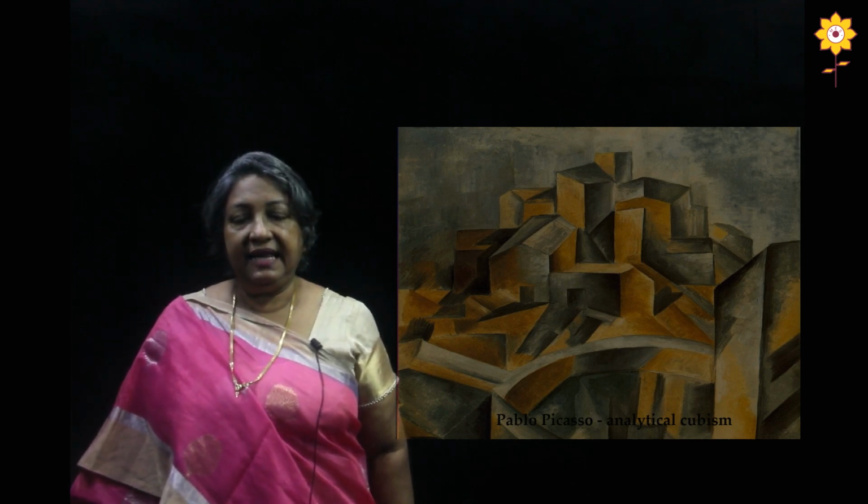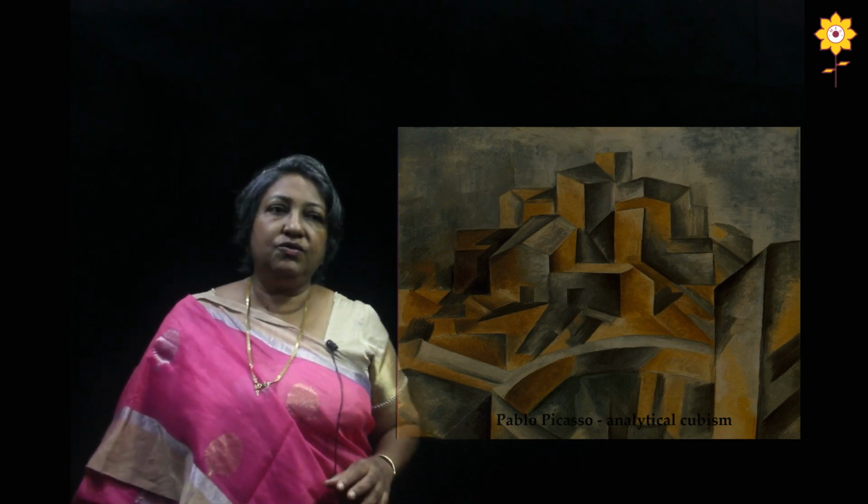So this is analytical cubism, and that technique has been employed here. Even in the colors, a large number of colors or very bright colors are not used. The artist has only used a few colors, or even shades of the same color. So this is again an example of analytical cubism.